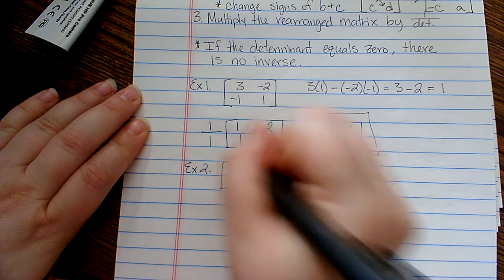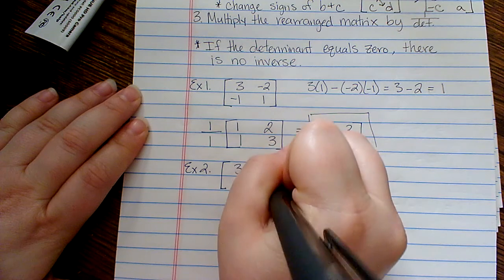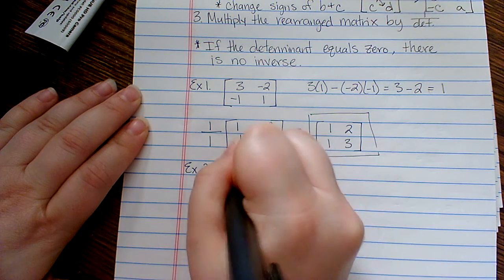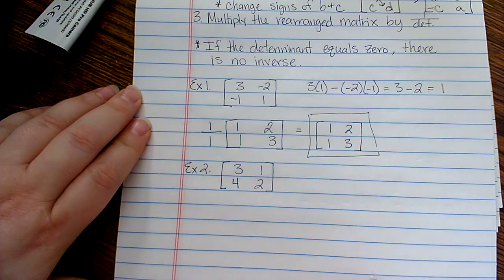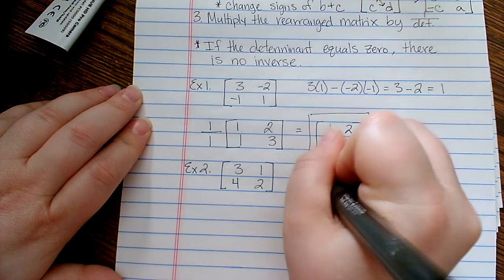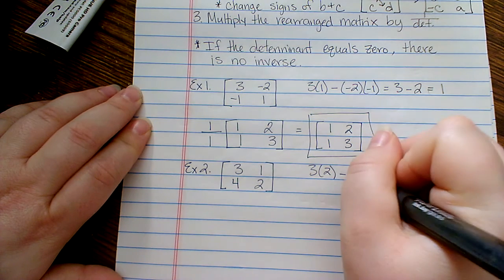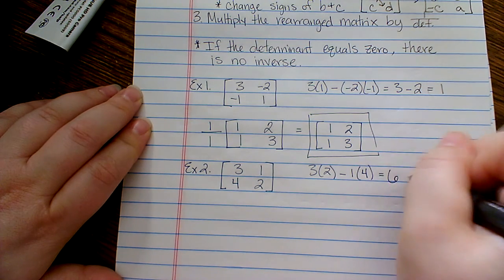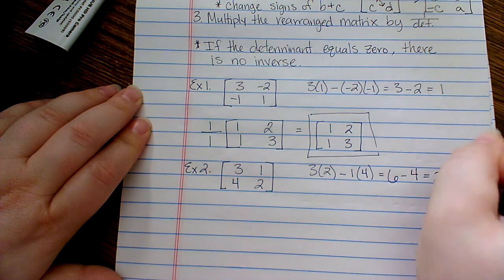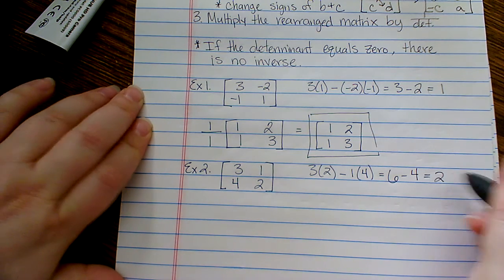So if we have 3, 1, and then 4 and 2. So step number 1, find the determinant. So we're going to do 3 times 2 minus 1 times 4. So 6 minus 4 is 2. So the determinant is 2.